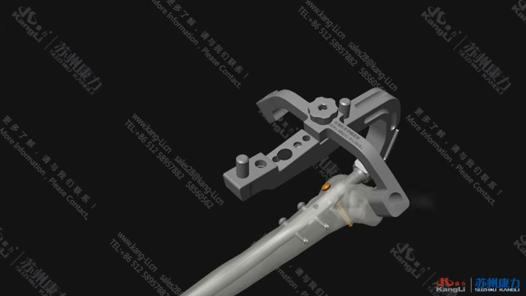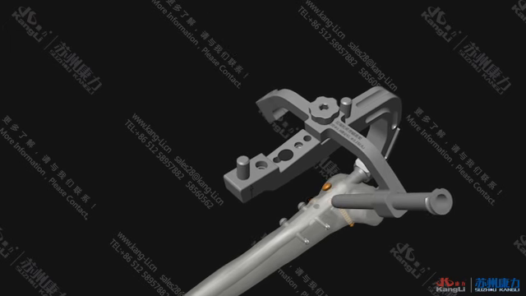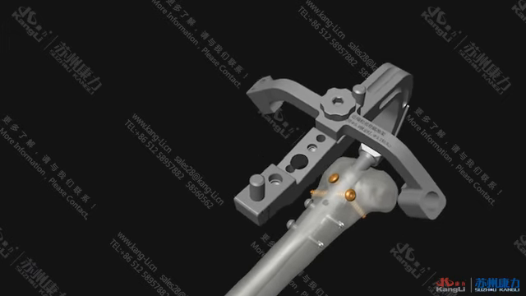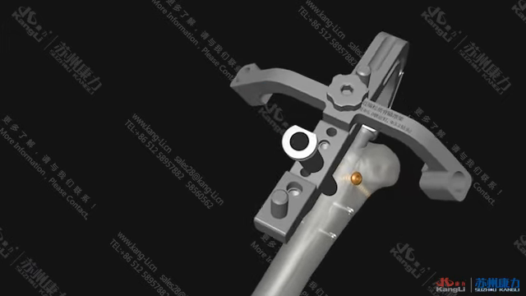Repeat the above steps to finish the placements of the second and the third phi 5.0 locking screw for the oblique as well as the front and rear positions respectively.